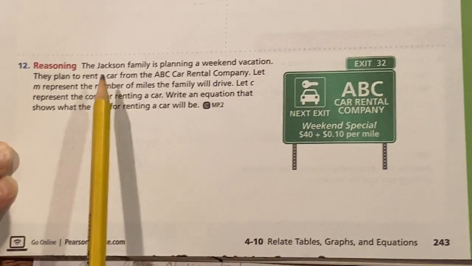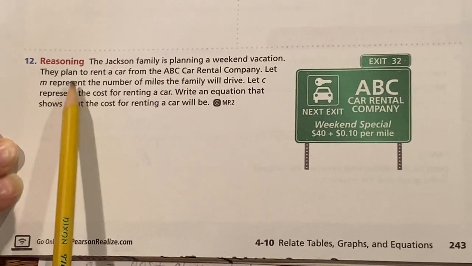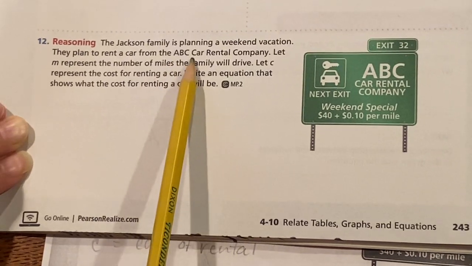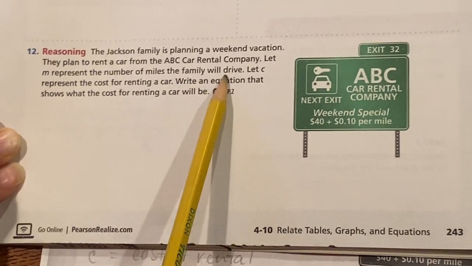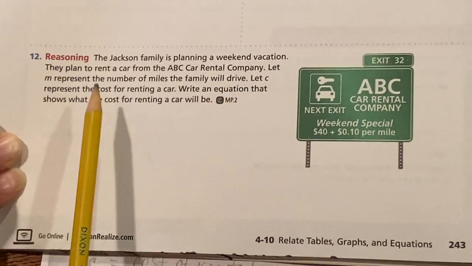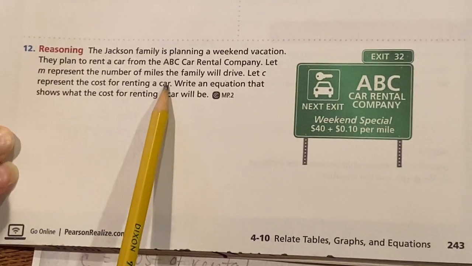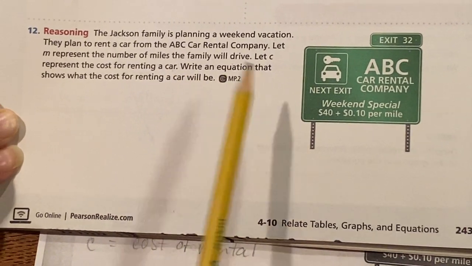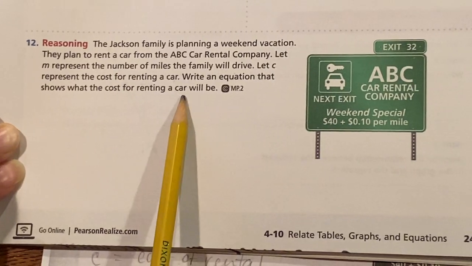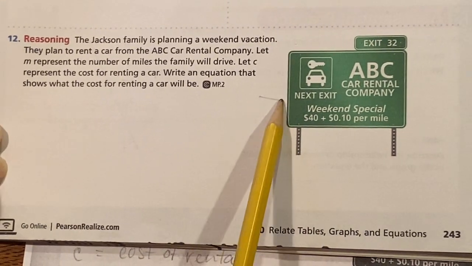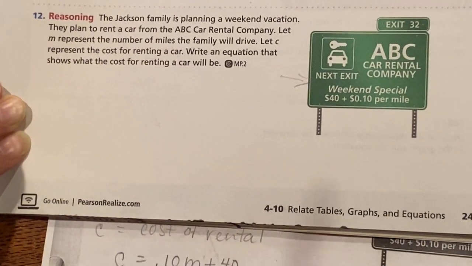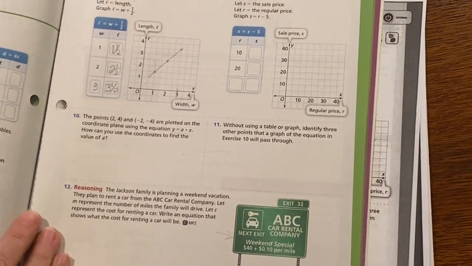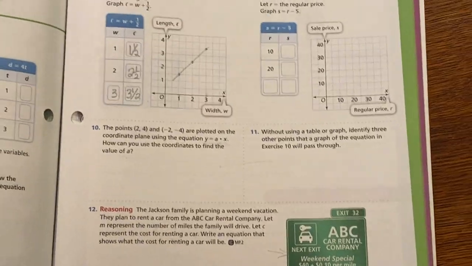And reasoning. The Jackson family is planning a weekend vacation. They plan to rent a car from the ABC car rental company. Let M represent the number of miles the family will drive. Let C represent the cost for renting a car. Write an equation that shows what the cost for renting a car will be. And then you use the information on the sign here. Okay, so pause the video and work on those 4 problems, and then start it up again when you want to check your answer, or if you need a hint. Okay?